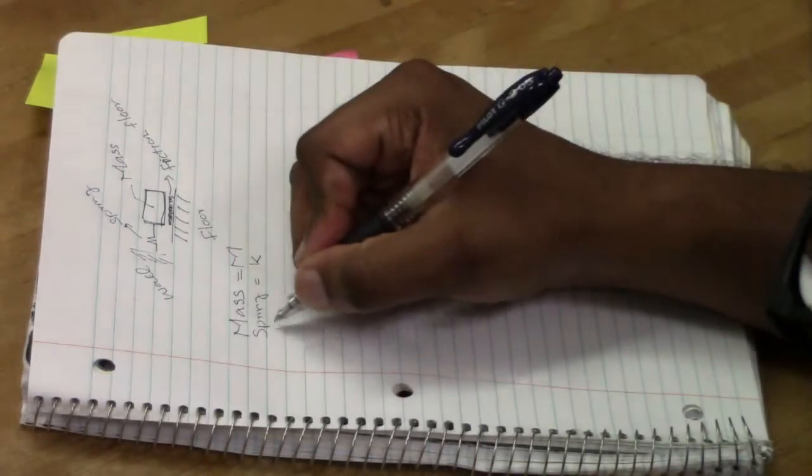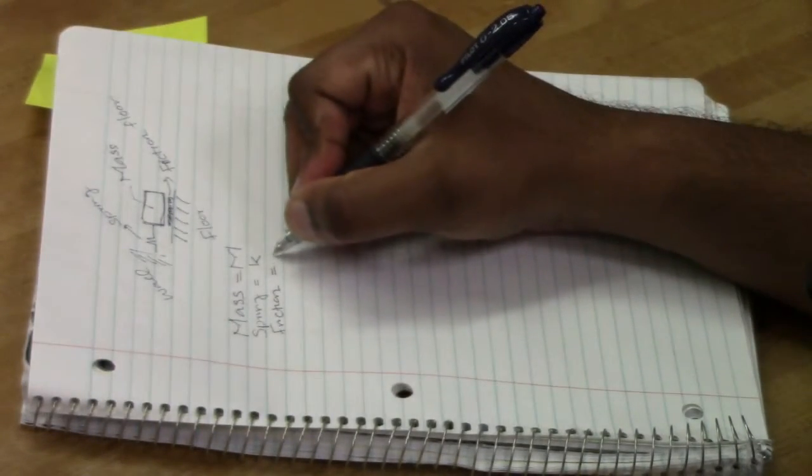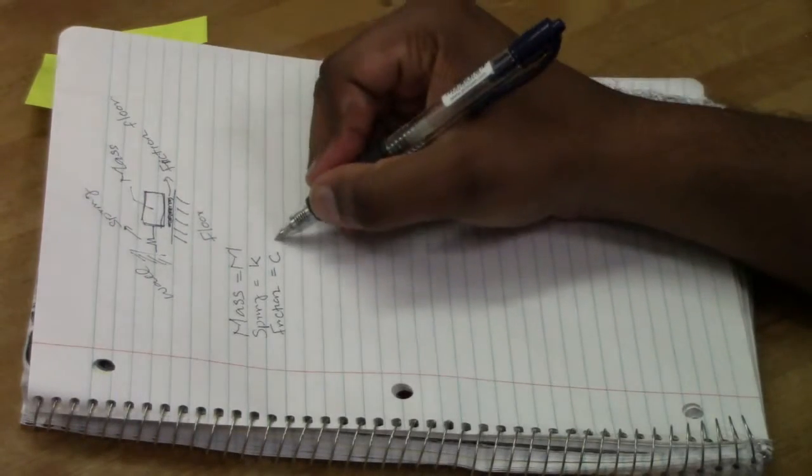I'll come back to this K in a second, but most of you know what K is. And friction is equal to C. This is one of the important things. In the mechanical world it's unknown to many people, because C is defined as Coulomb friction, or in general what we usually call surface friction.